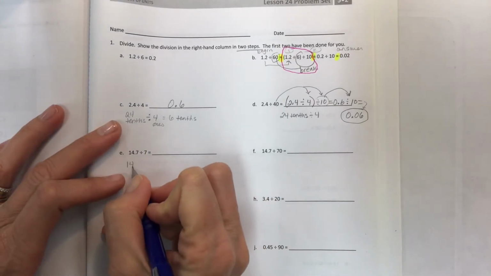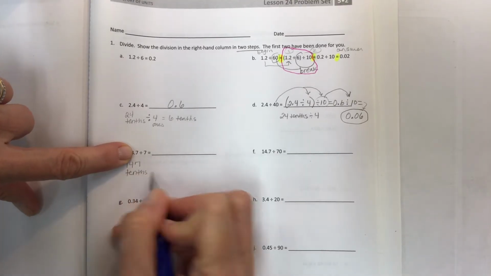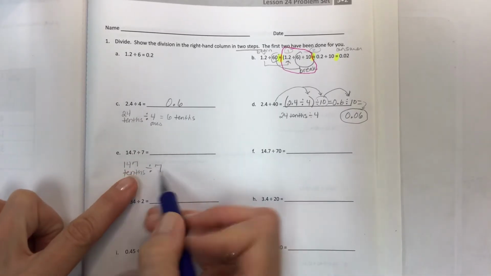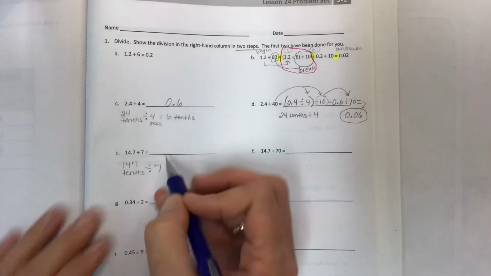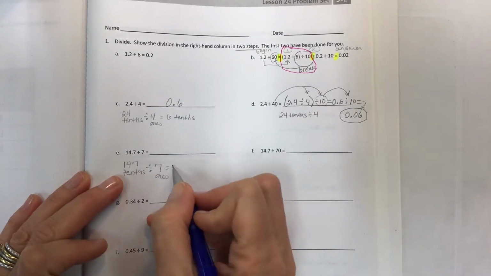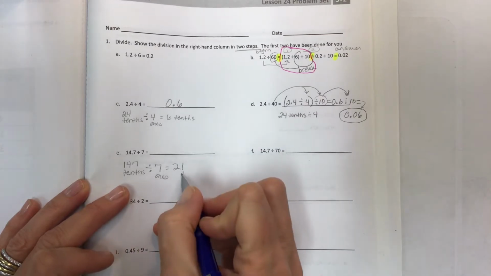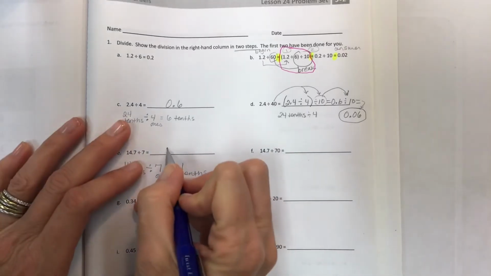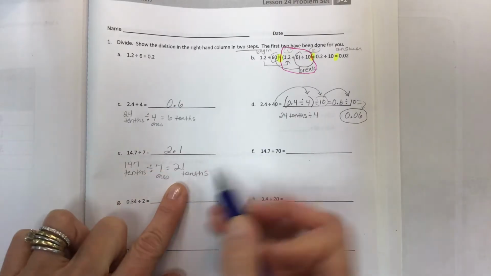Okay, 14.7. What place value position is that? Tenths. Divided by 7. And notice that 14 and 7 are both factors of 7, so that should be really easy. And it's 7 ones. And so 7 goes into 14 2 times, and 7 divided by 7 is 1. So the answer is going to be 21, but what's our label? Tenths. So write this in standard form. Did you write 2.1? So 21/10 looks like that.